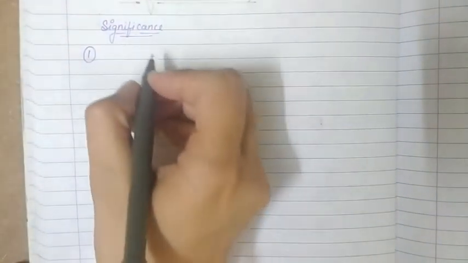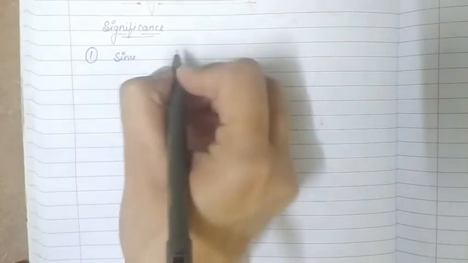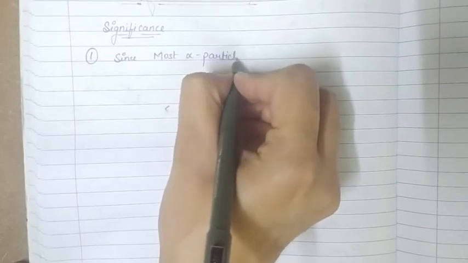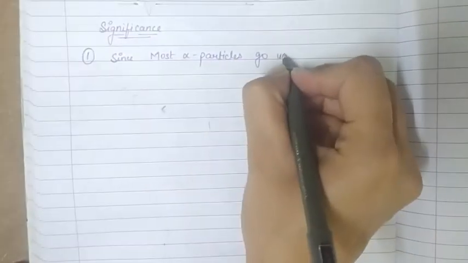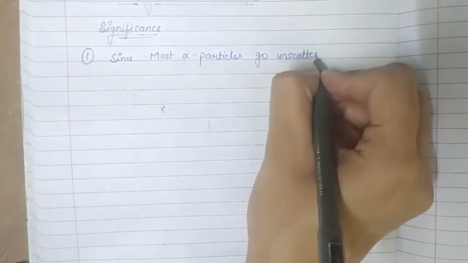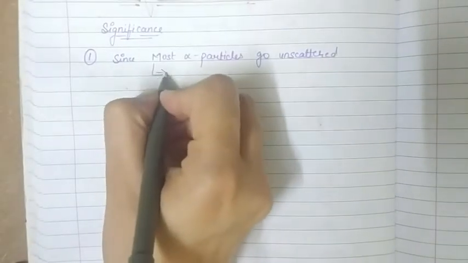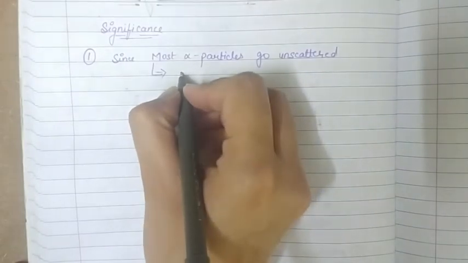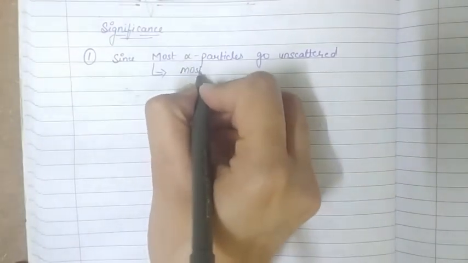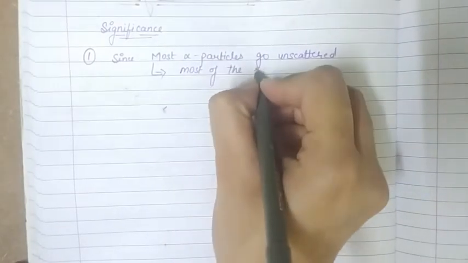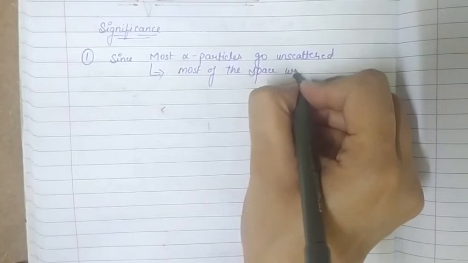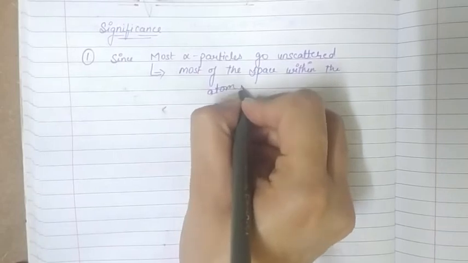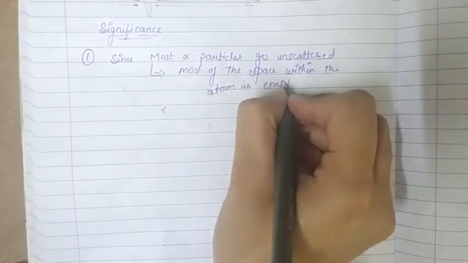So the first significance is, since most alpha particles go unscattered, this implies that most of the space within the atom is empty. This is the first significance.